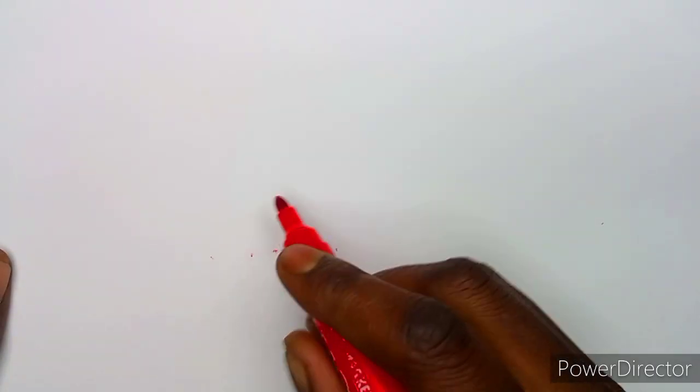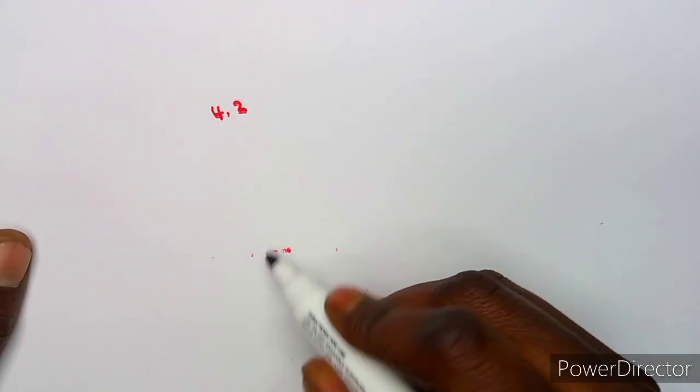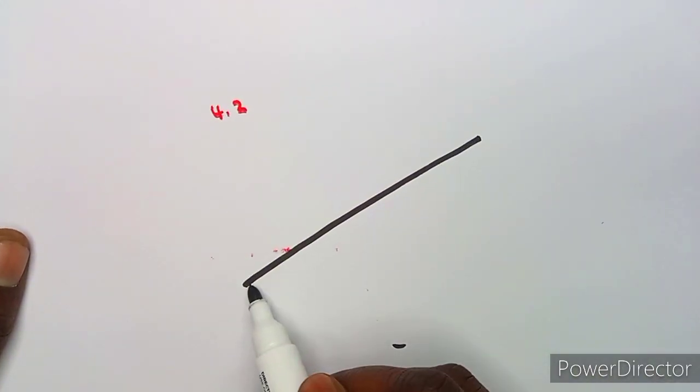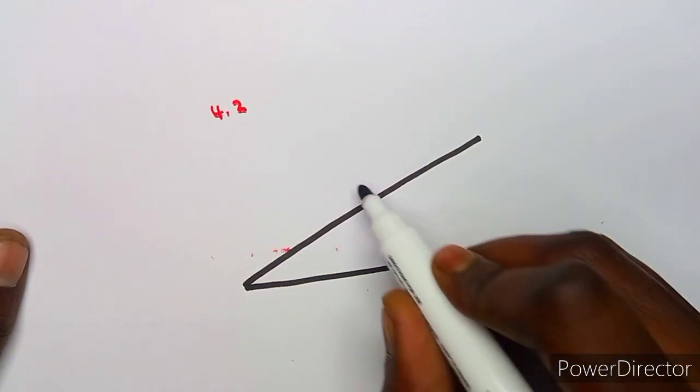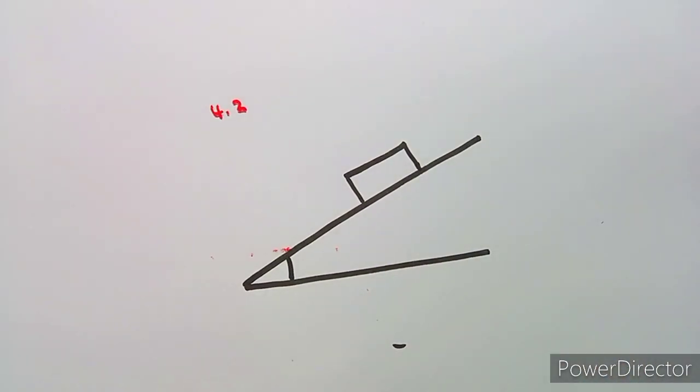Take note, we have got the normal body here. This is 4.2. Let's just have a diagram for 4.2, because it's very, very important that you have this. So we had a normal body here, which was like this, with an angle of what?